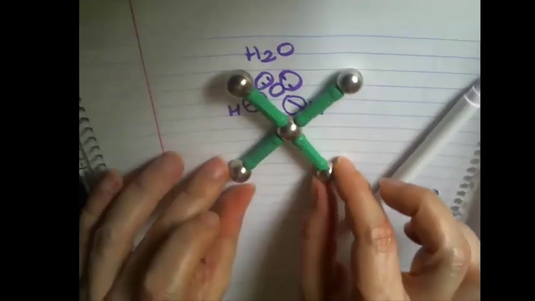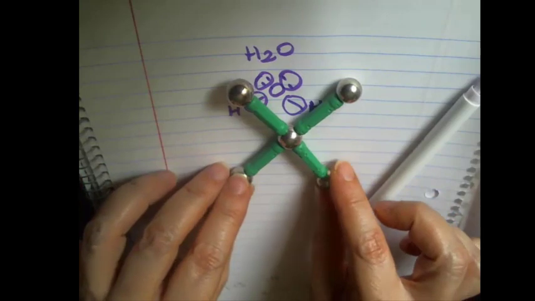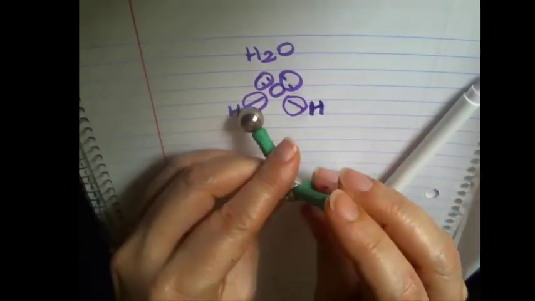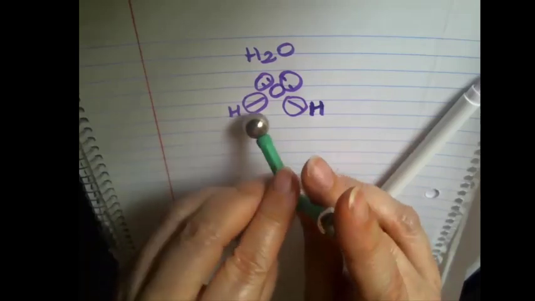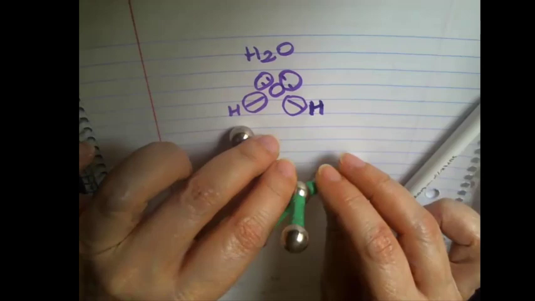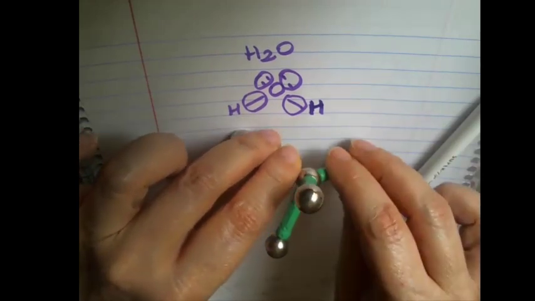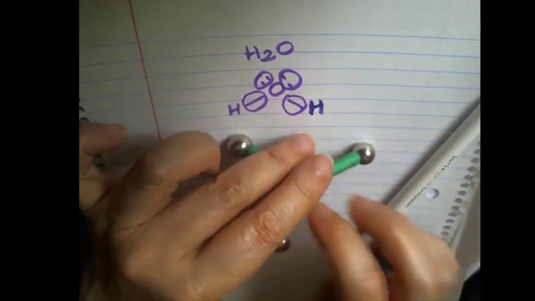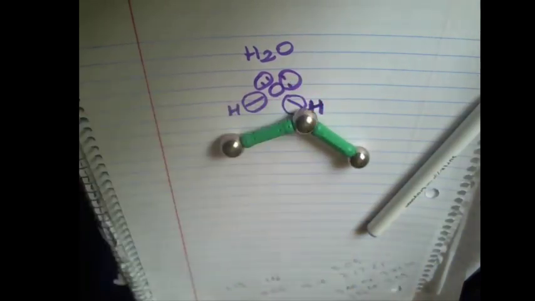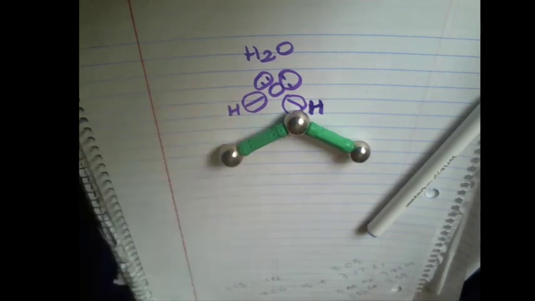I'm looking at my little model here. This is the geometry for the electron domains, but when I look at the water itself, I need to remove these 2 guys, and so I'm looking at this shape, and this shape is bent. So molecular geometry is bent.